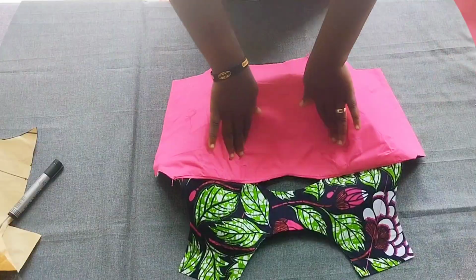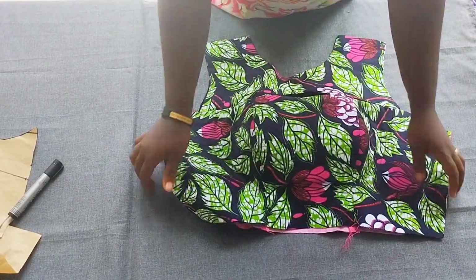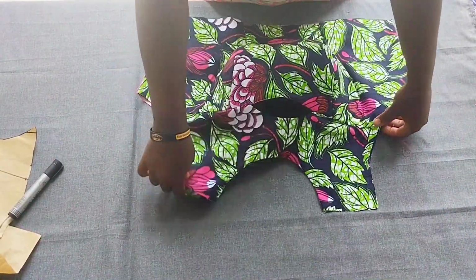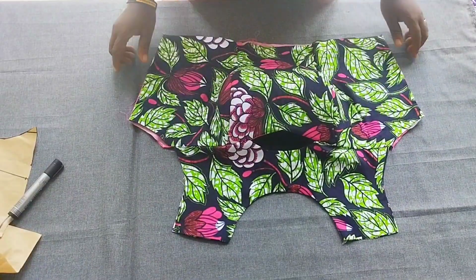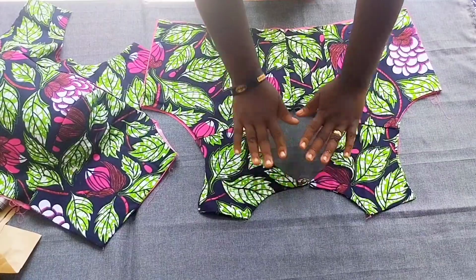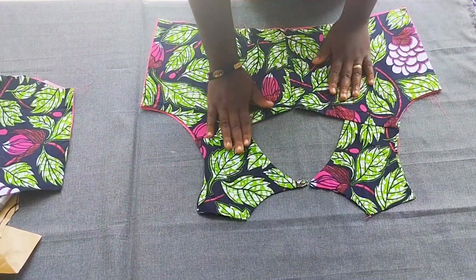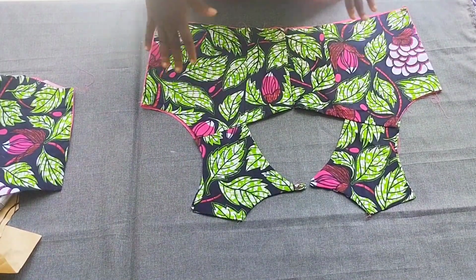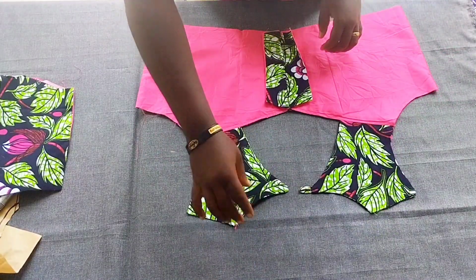I'm going to show you. So here's what our finished look looks like. I hope you love it because I'm definitely in love with this outcome. This is what the back bodice looks like. You can see the keyhole is looking so beautiful. I love how it came out and it's perfect.